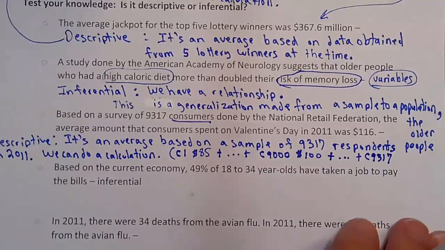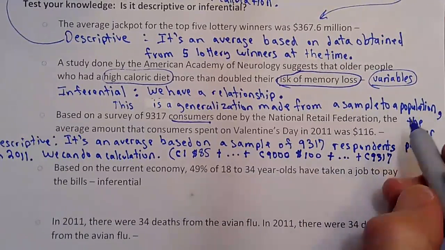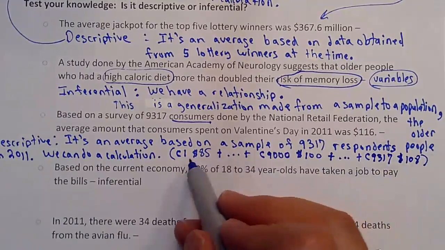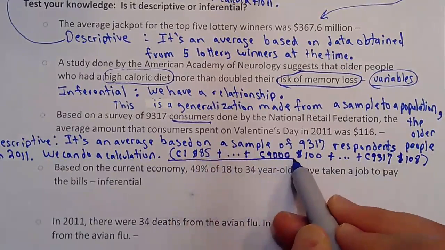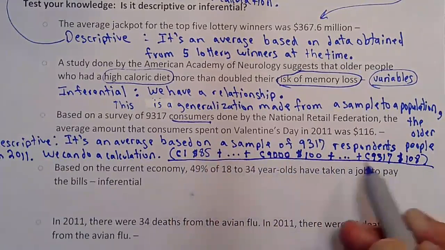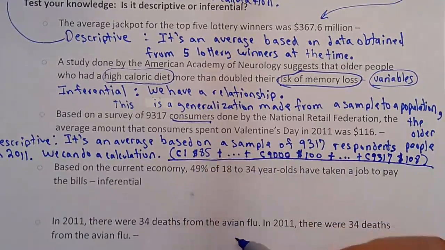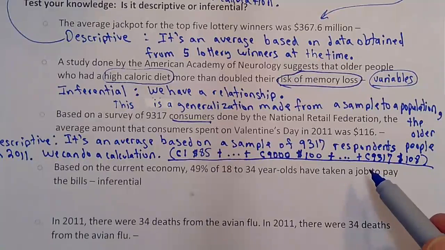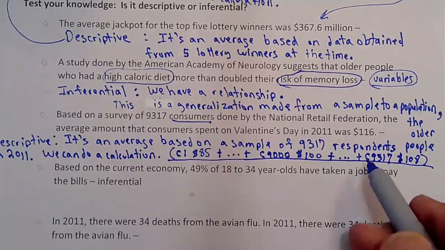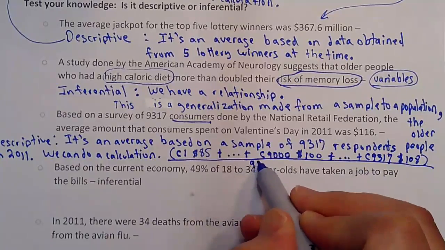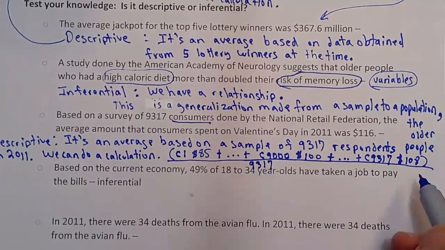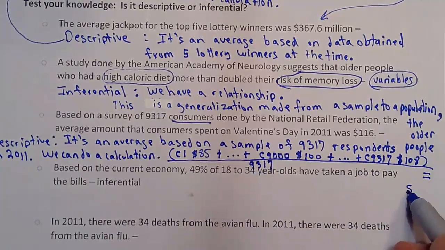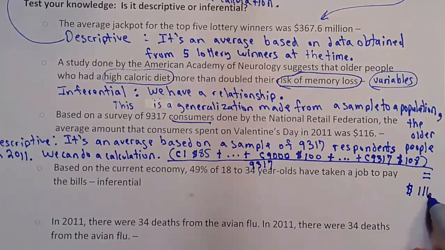Let's say that person reported they spent $108. So technically you would add all of those up, the 85 and the 100 and the 108, and all the values for all 9,317 respondents, and then you divide by 9,317, and that would give you the $116.